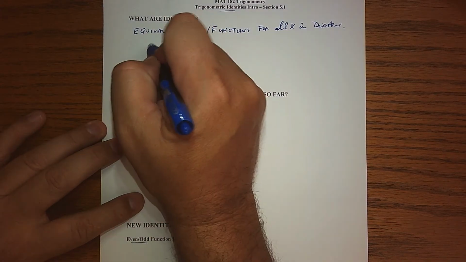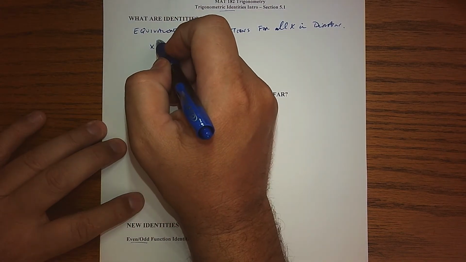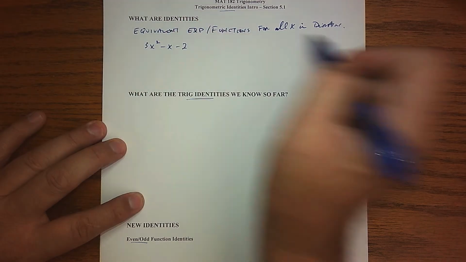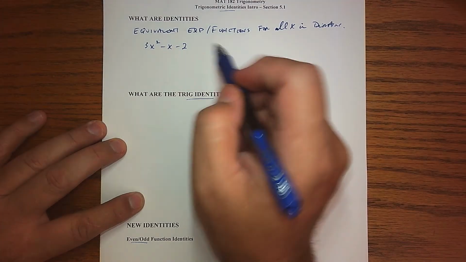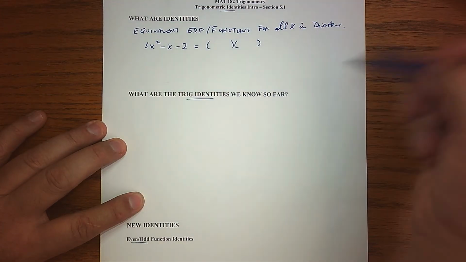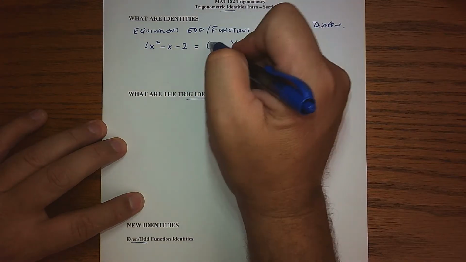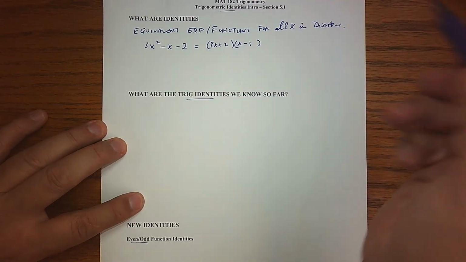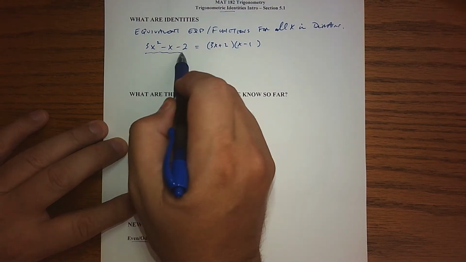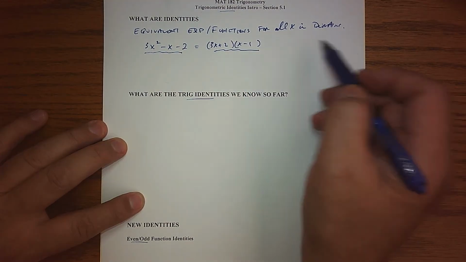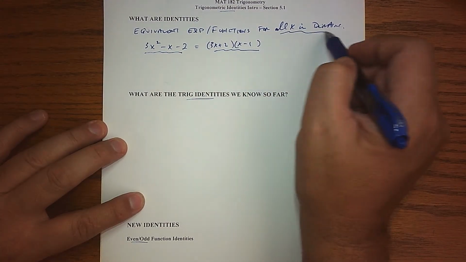Think back in the day when we had a polynomial like 3x squared minus x minus 2. What you learned how to do is factor that. Some of you factored it with the AC method. Some of you factored it with the guess and check method. But no matter what you did, we found that this trinomial breaks up into this product over there. And this is true for all x in the domain.